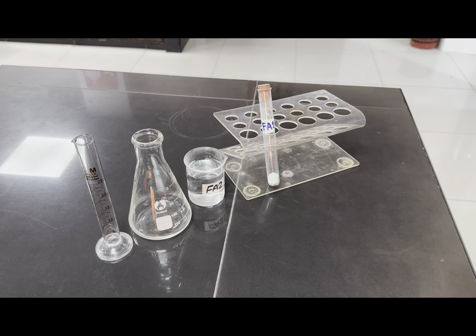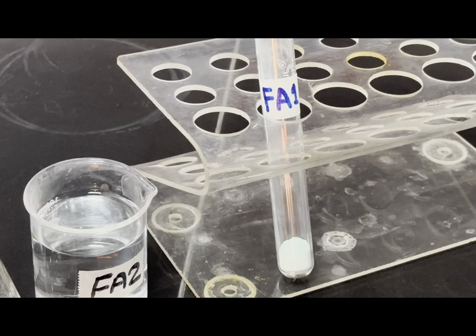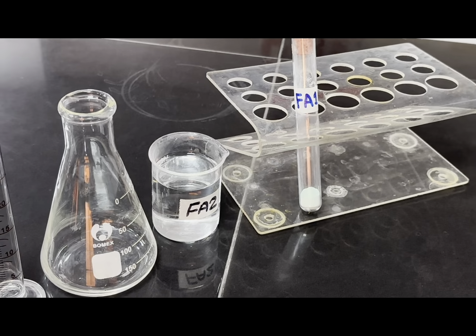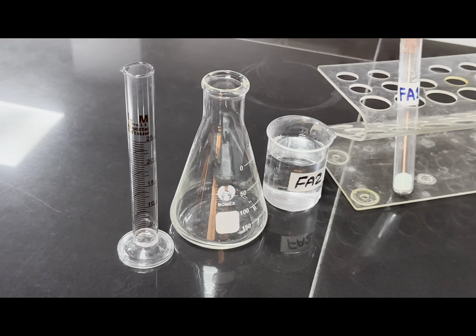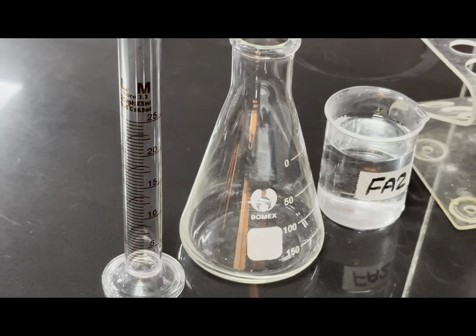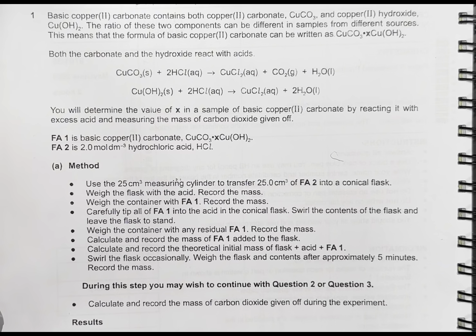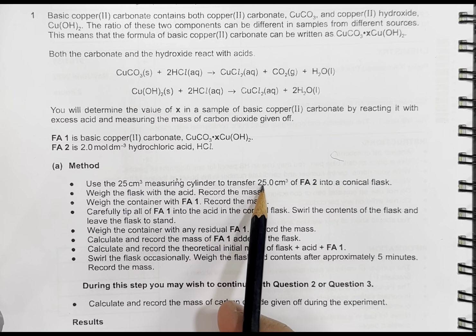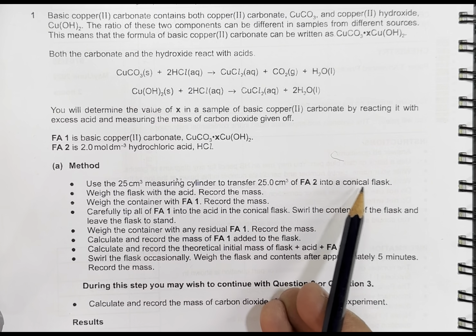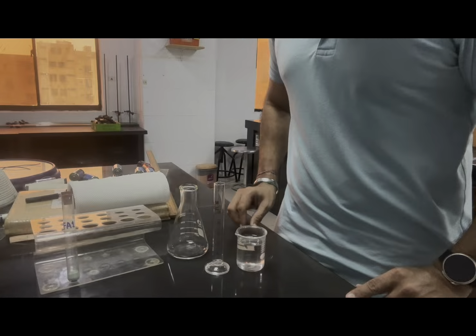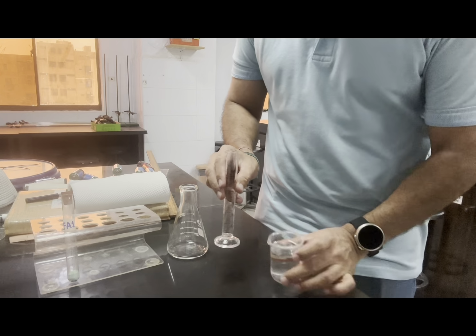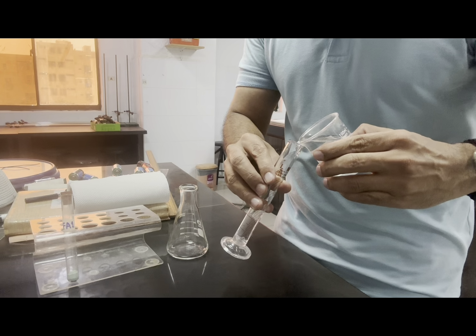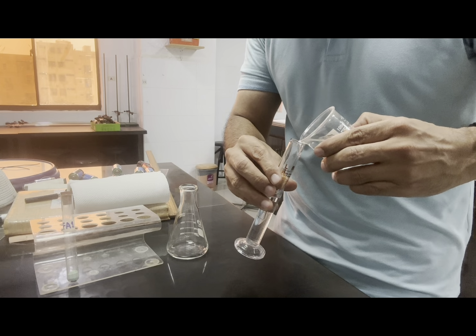Apparatus and chemicals given are: Fa1 is a green solid in a test tube with rubber bung. Then Fa2 is an aqueous solution, a conical flask, and a 25 cm³ measuring cylinder. Method: use the 25 cm³ measuring cylinder to transfer 25 cm³ of Fa2 into the conical flask.